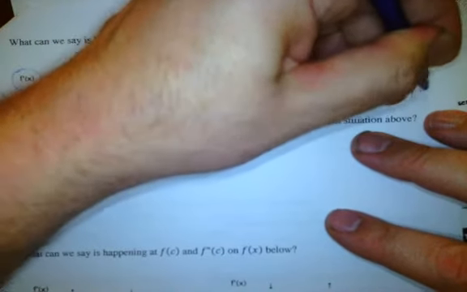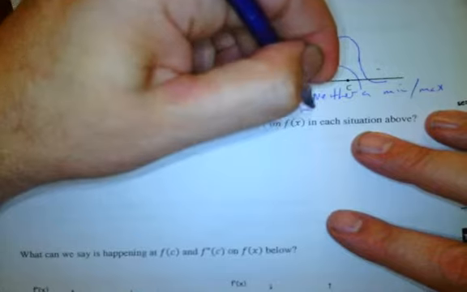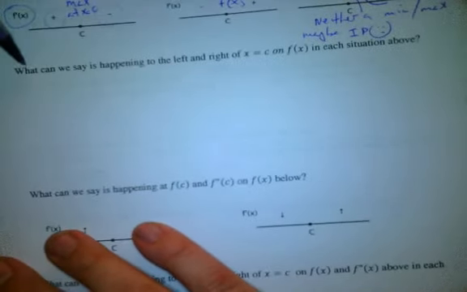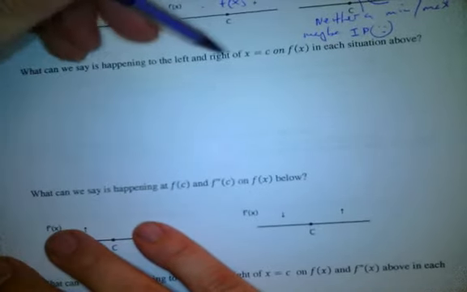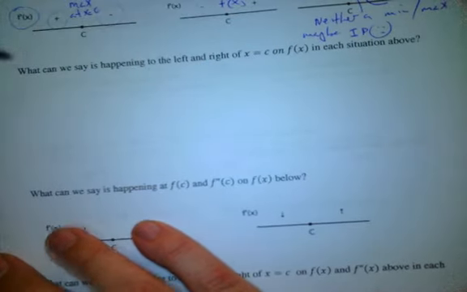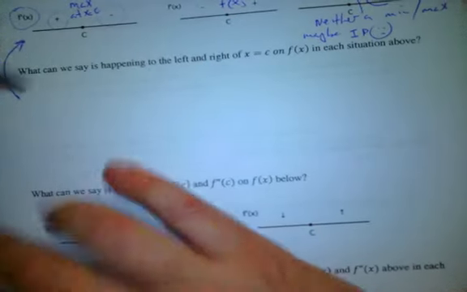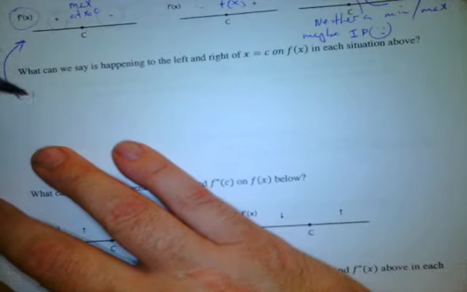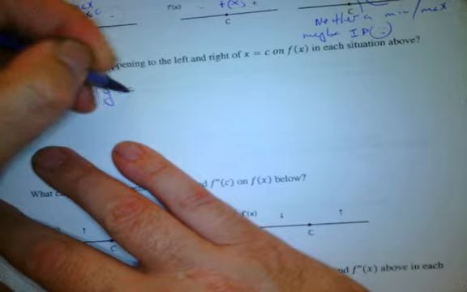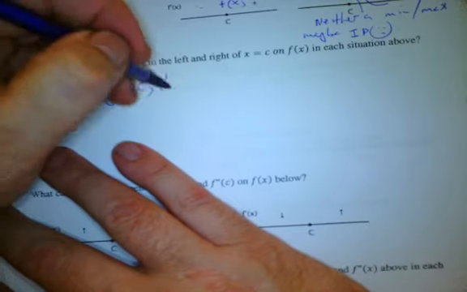There's no sign change. f goes from decreasing to decreasing. Well, at these points, I have neither a min nor a max. So I would say neither a min nor a max, but maybe an inflection point. But they only asked about f prime sign charts, so I don't want to go there with f double prime.